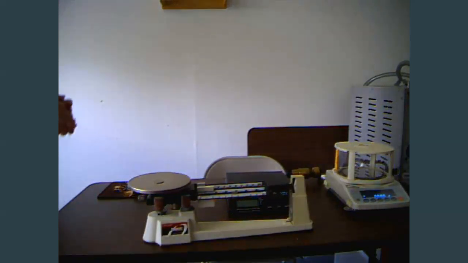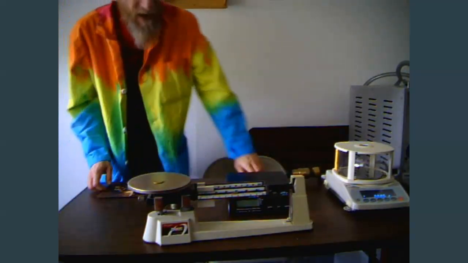So a triple beam balance is used to find the mass of an object, not its weight, because it's balanced. And if we took this to the moon, it would still have a mass of 5.5 grams.